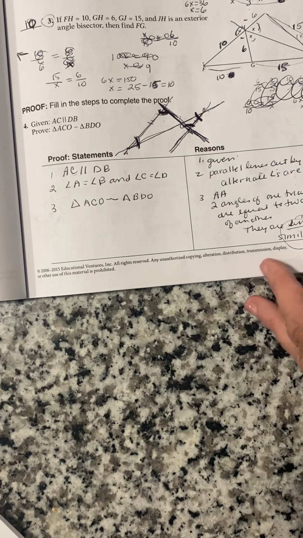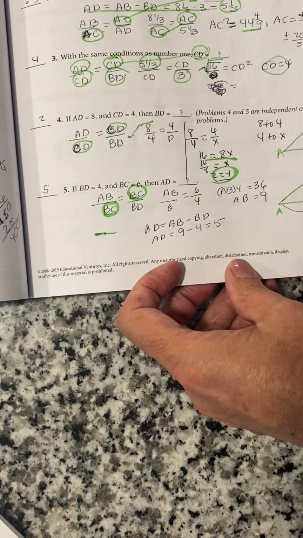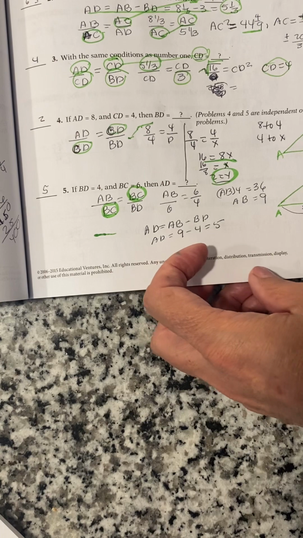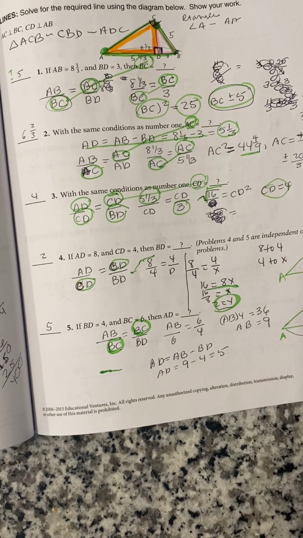So let's go on. I am going to do this quiz separately because it looks like a long quiz. So let's do this one separately and then we'll go on to the test.